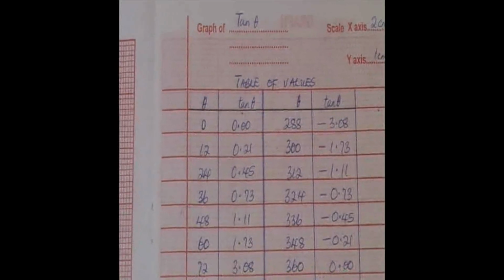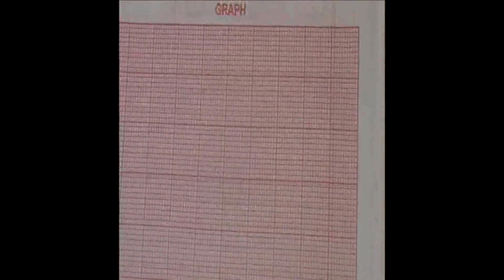This is the graph of tan theta. And now this is the graph side of our graph paper, where we are going to plot those values we have on our table of values.